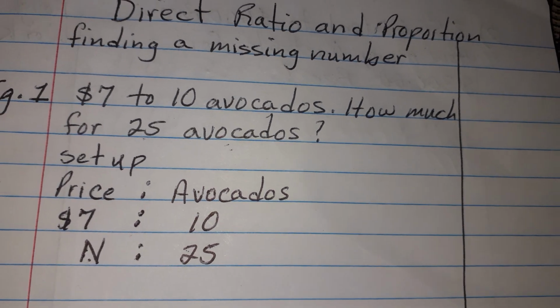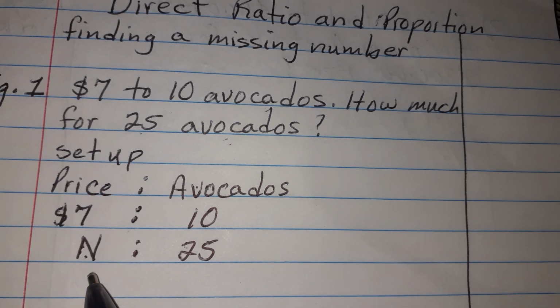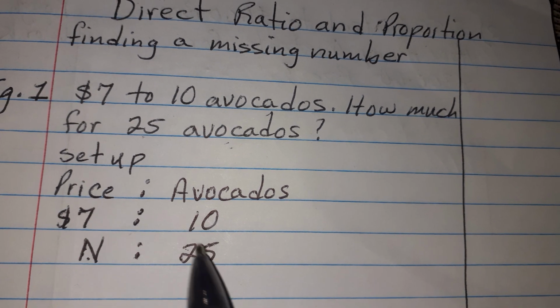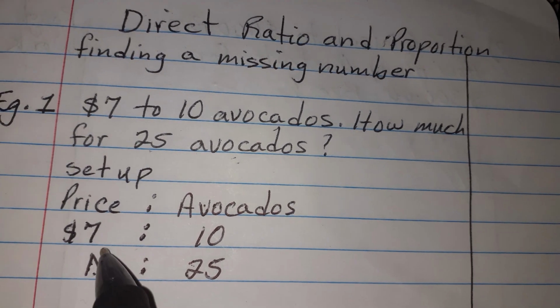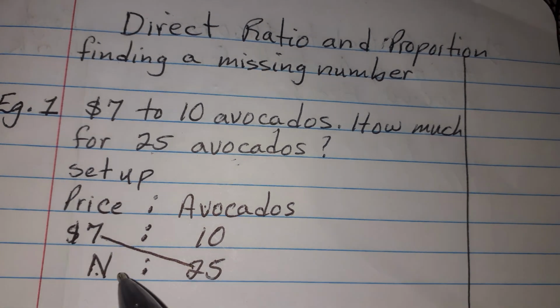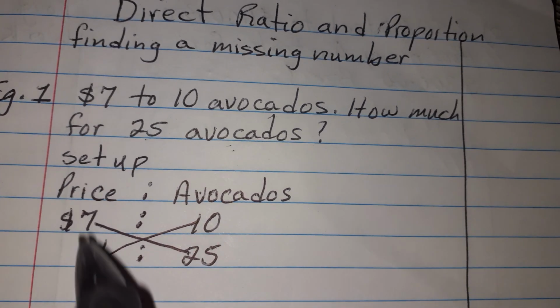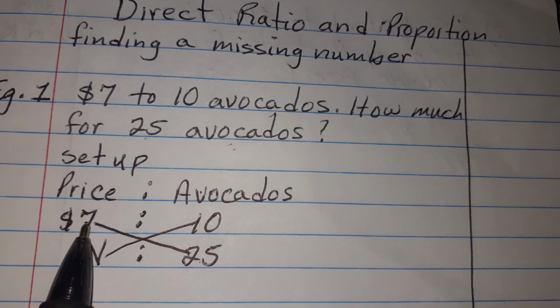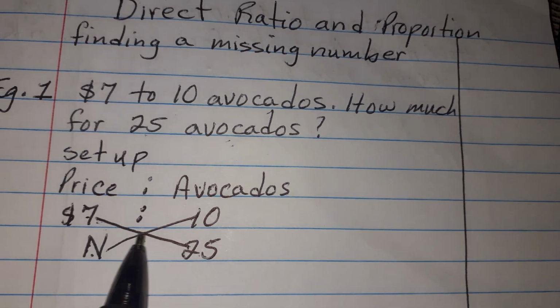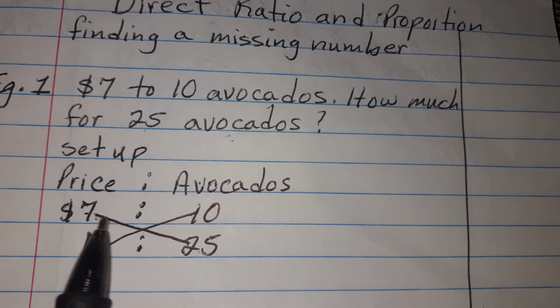Now in the video earlier, I showed you how to cross multiply. So here we do the same thing. Okay, we cross multiply. Now we multiply the two numbers. For example, this line here is matching two numbers.